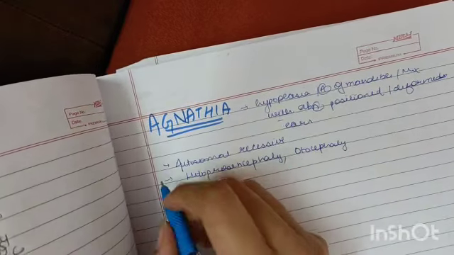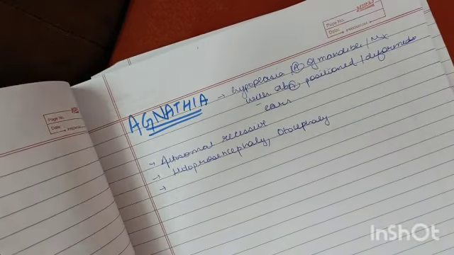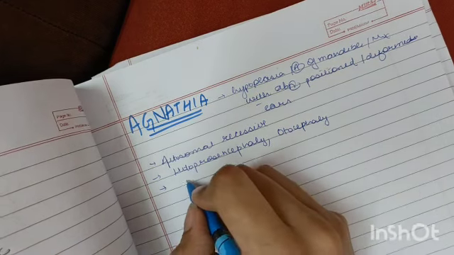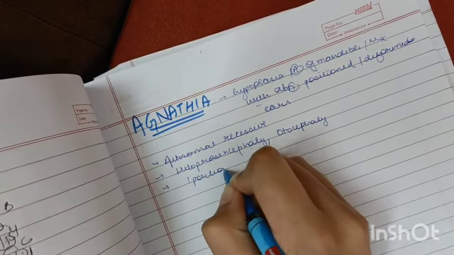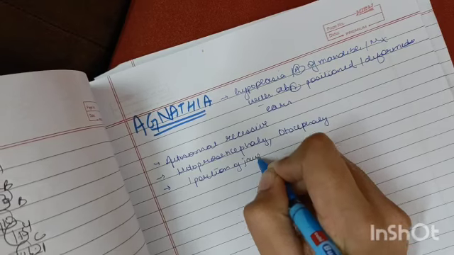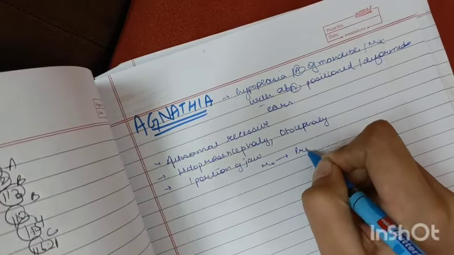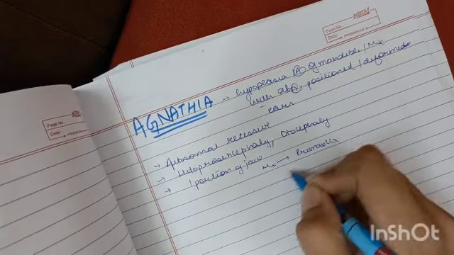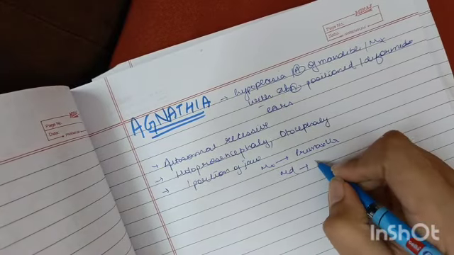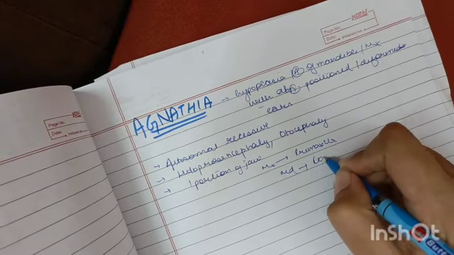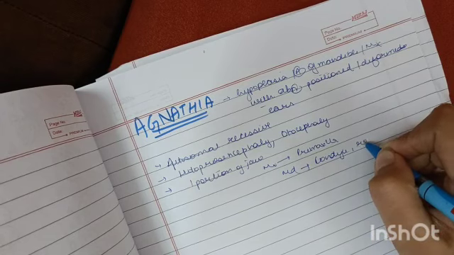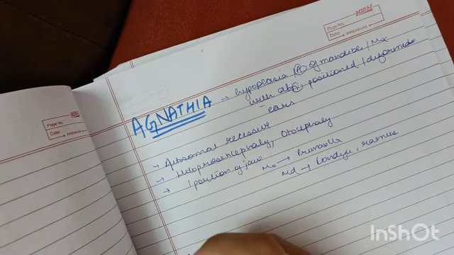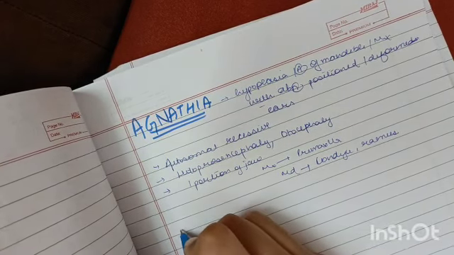Now, what we see is that basically the entire jaw is not missing most commonly. Most commonly, only one portion of the jaw is missing. So, in case of maxilla, it is mostly the premaxilla, and in case of mandible, it is usually the condyle region or the ramus.